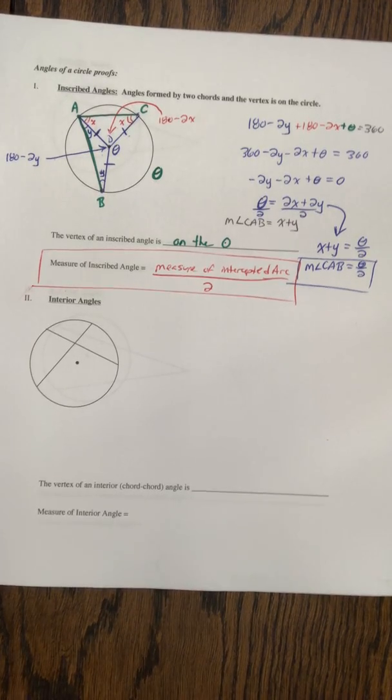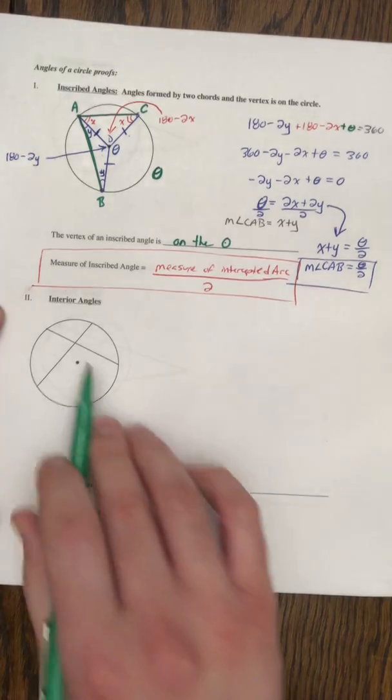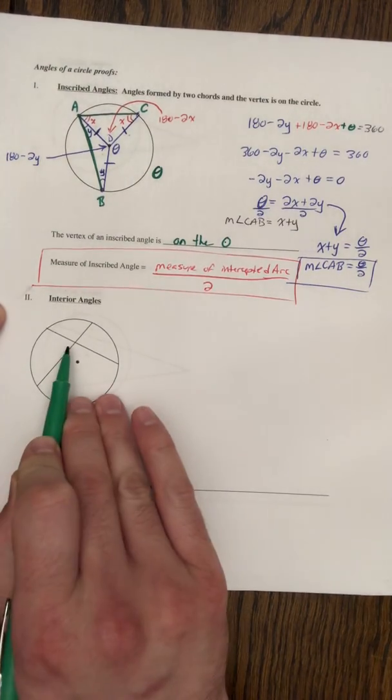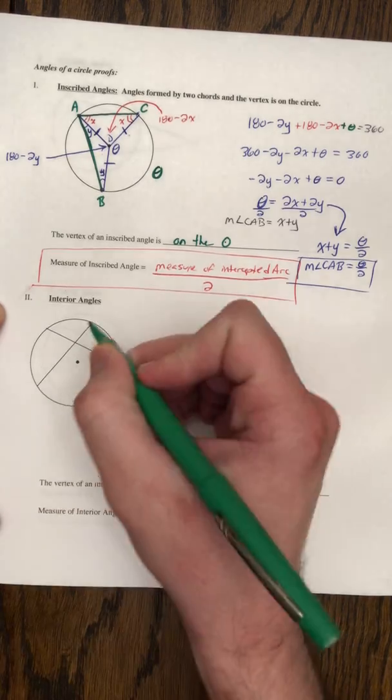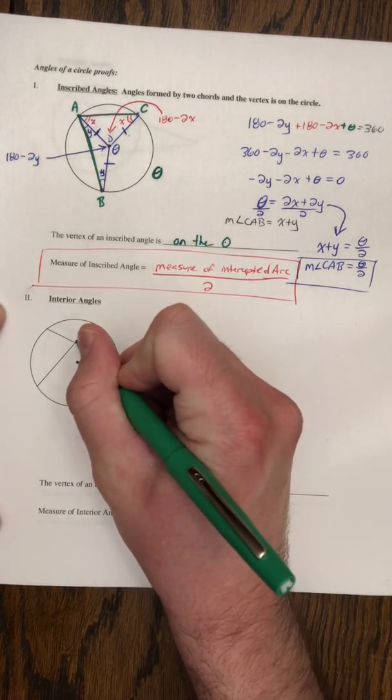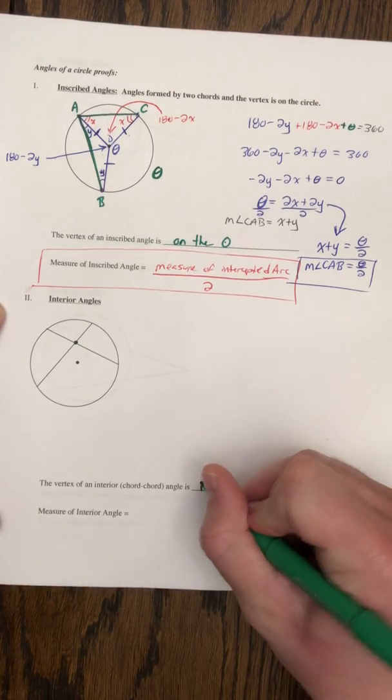All right, honors geometry students, let's talk about interior angles. So if we look at the diagram here, an interior angle is formed by two chords such that the intersection of the two chords is inside of the circle. So the vertex of an interior angle formed by two chords is inside the circle.